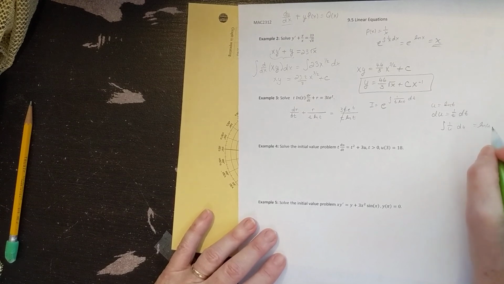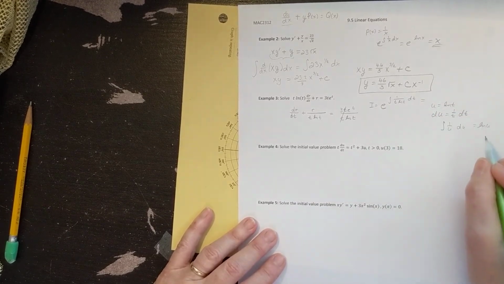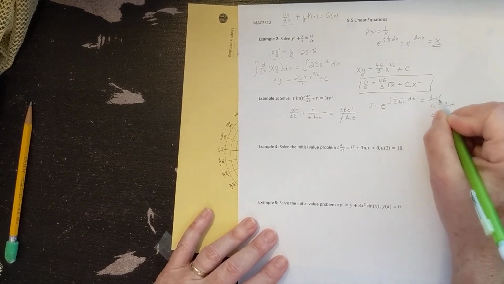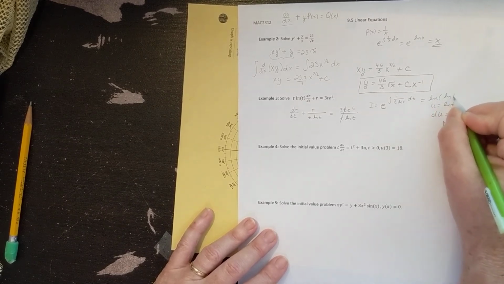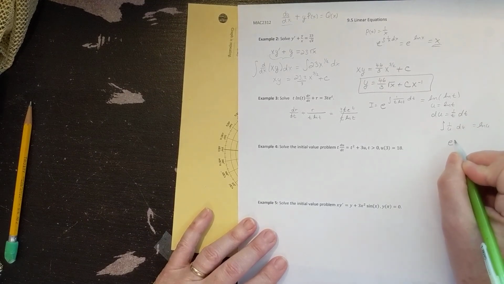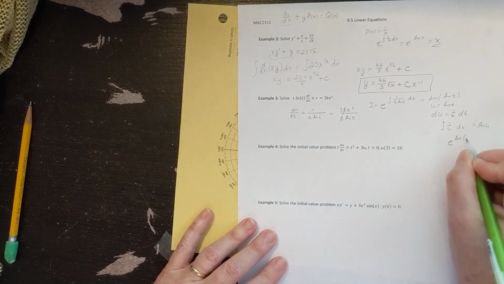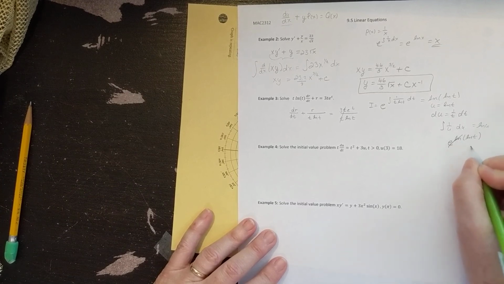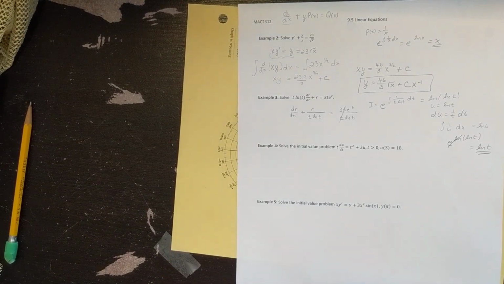All right, so my integration factor in terms of t is e to the natural log of u, which would be e raised to the natural log of the natural log of t, and that is simply going to be the natural log of t. So this is my integration factor I multiply everybody by.